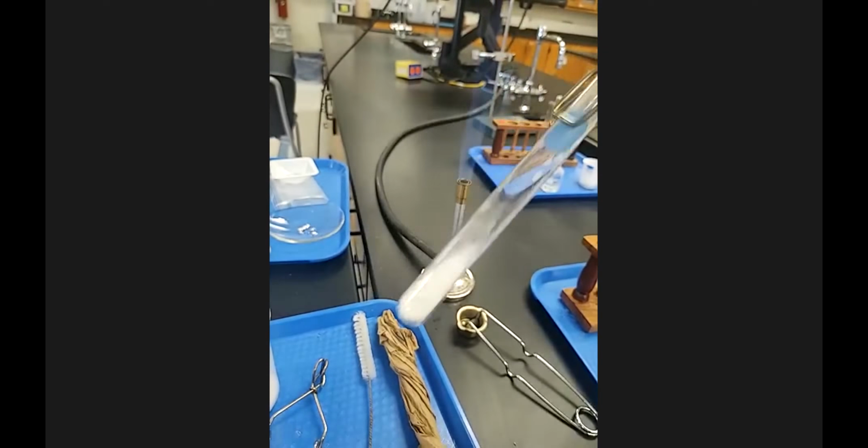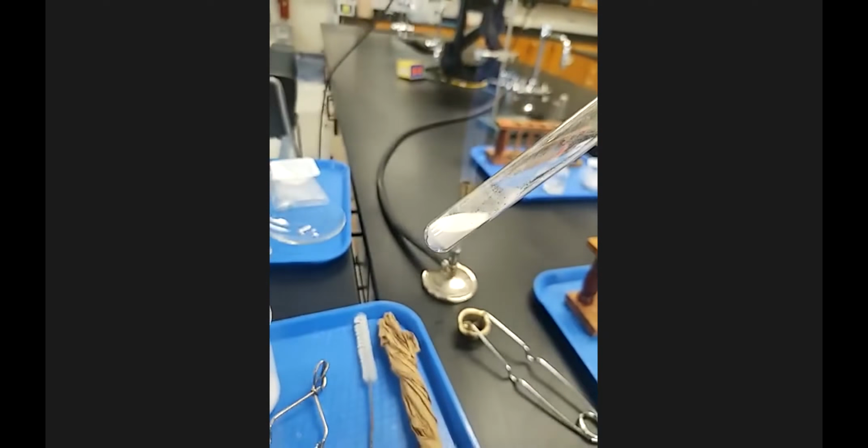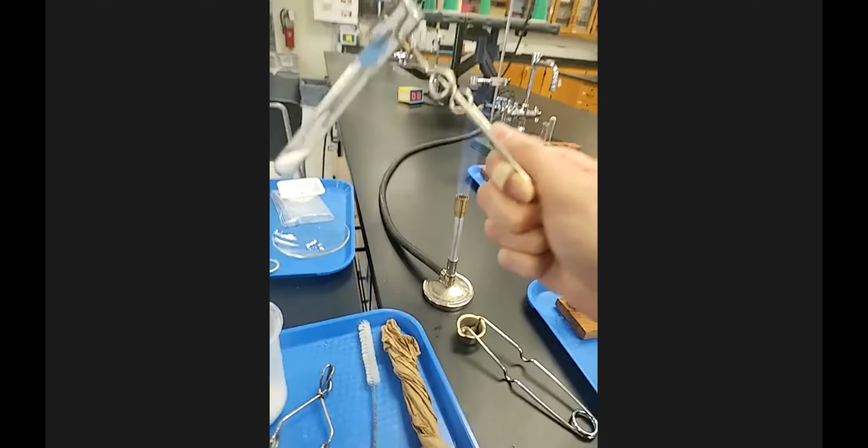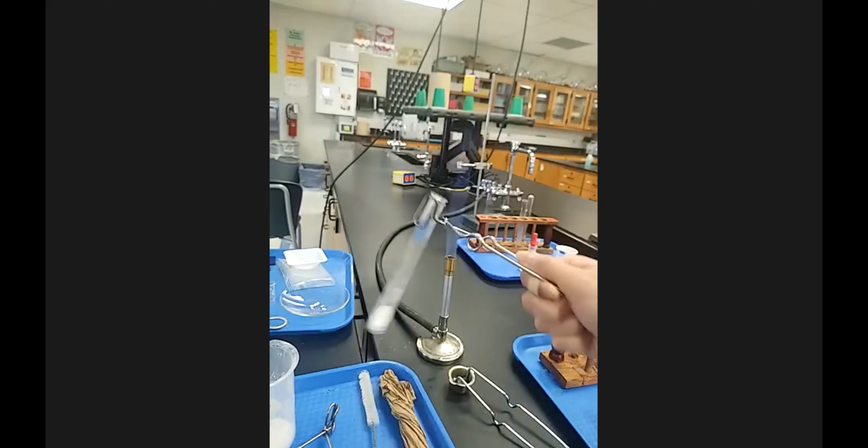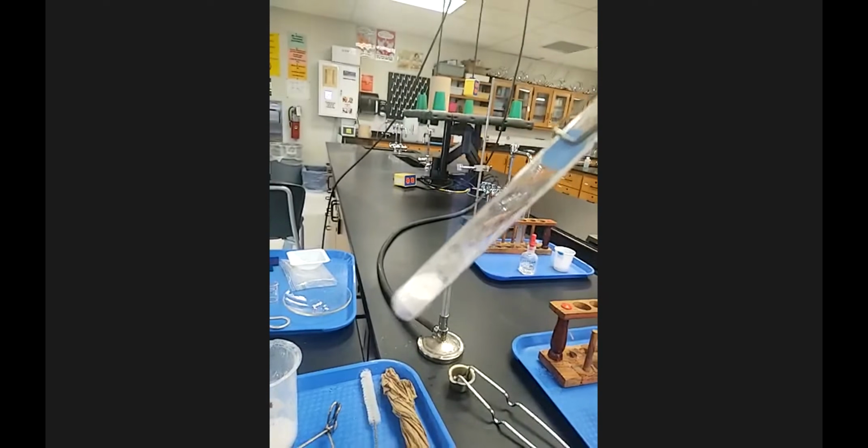I'm going to do this at a faster pace where I know the image quality isn't great, but you can see that the solid is moving and shifting up and down my test tube. So if I back this out, I'm going to swirl in and out of the flame, and then I'll bring it up and look at it.